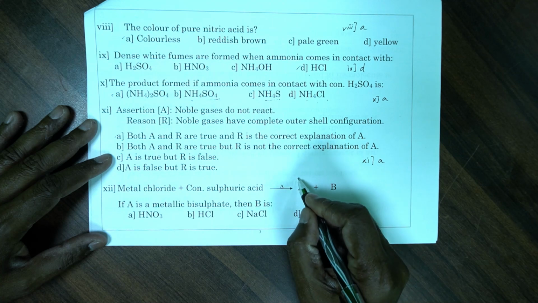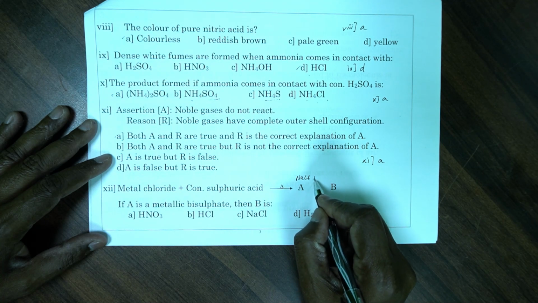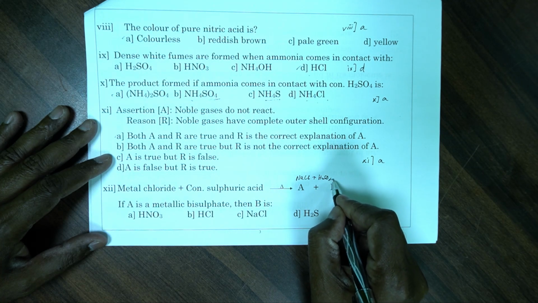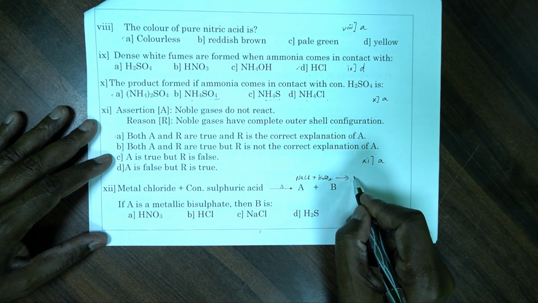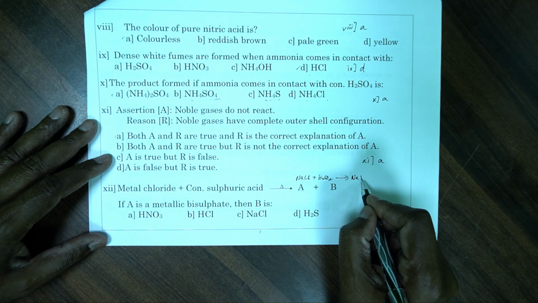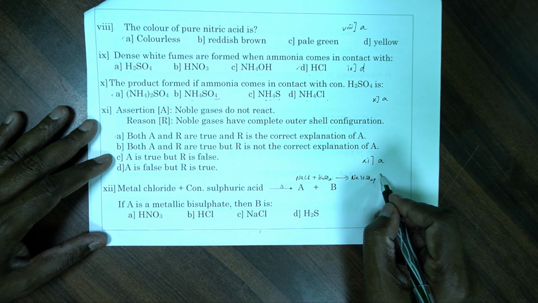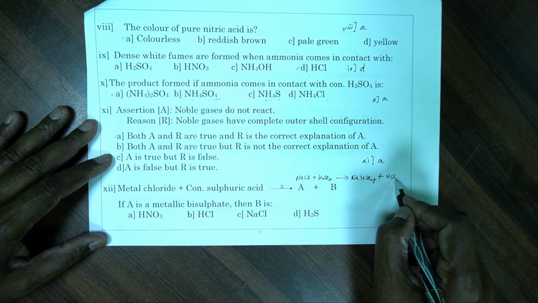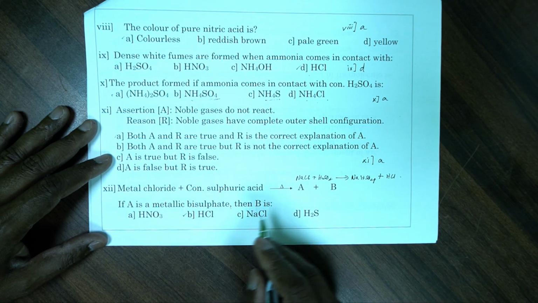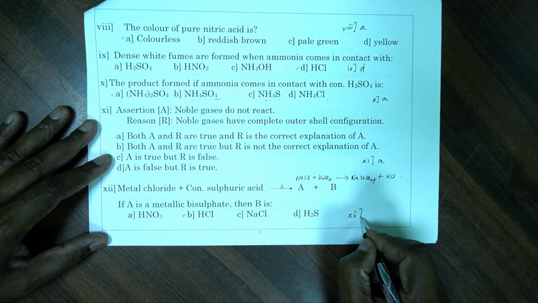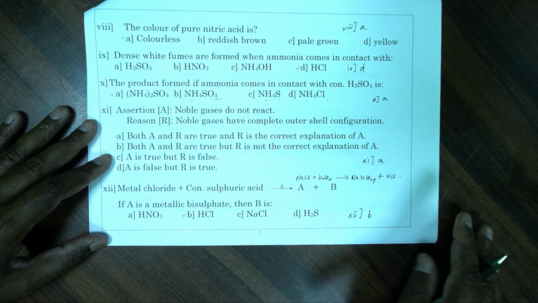For example, if you take NaCl plus conc. H2SO4, below 200 degrees Celsius it will form NaHSO4, that is metallic bisulfate, plus hydrogen chloride gas. So number 12 is B, HCl.